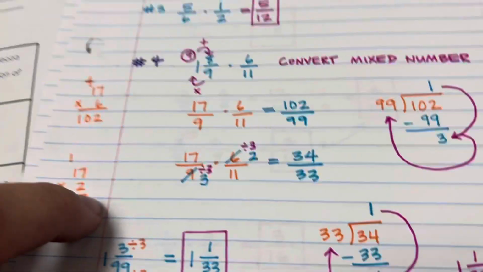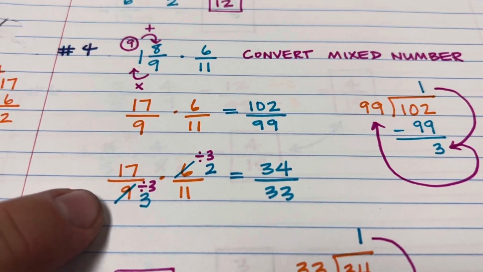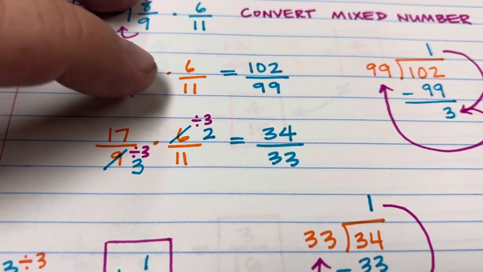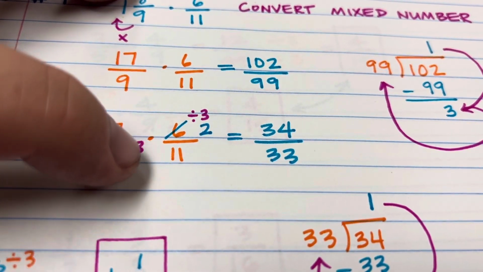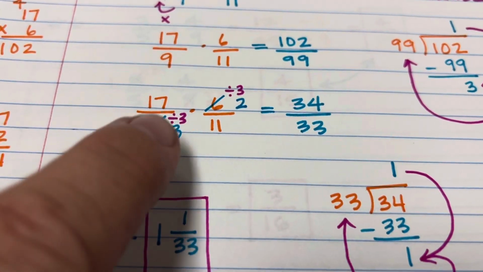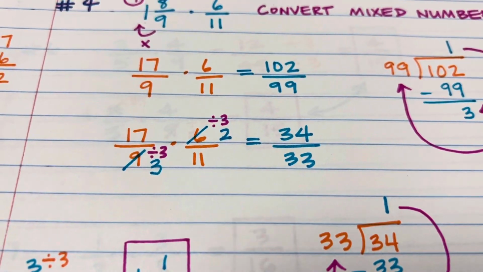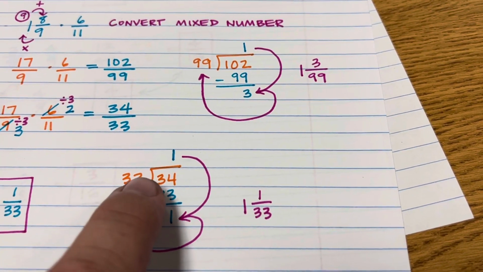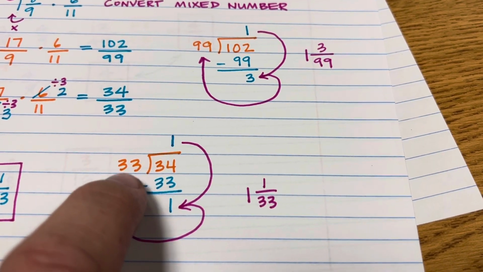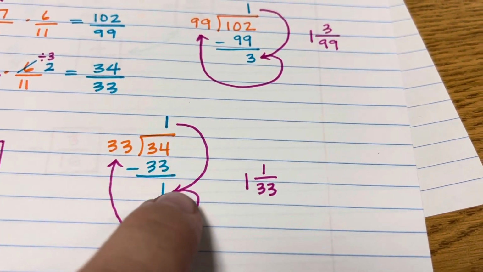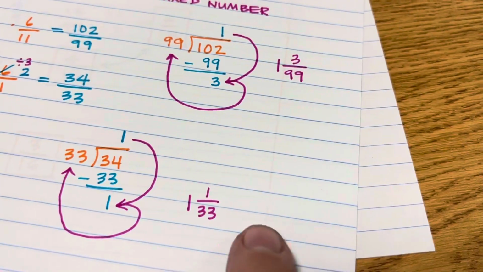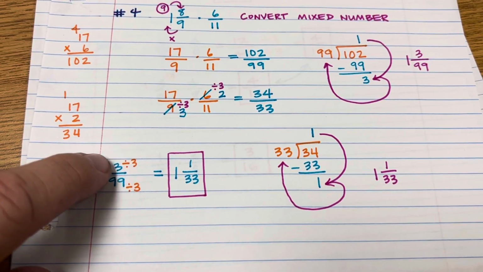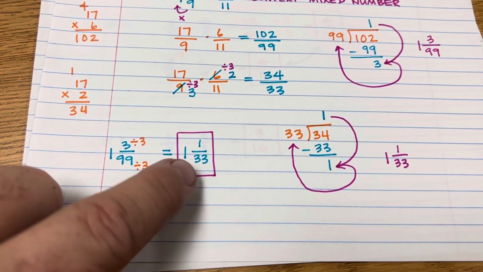If we were to simplify ahead of time, if I go back to this 17/9 times 6/11, if you were to notice that 6 and 9 had a common factor of 3, you could have divided 6 by 3 to make it 2 and 9 by 3 to make it 3. This makes it a little bit easier. 17 times 2 is 34, and 3 times 11 is 33. So that division gives us 1 and 1/33, because this goes into 34 once, and there's 1 left over. So 1 and 1/33. So these two things are equal because the 3 and the 99 share a common factor. You could divide 3 by 3 to get 1 and 99 by 3 to get 33.